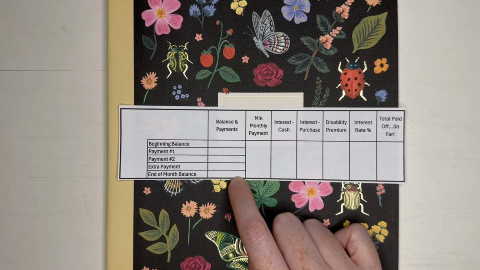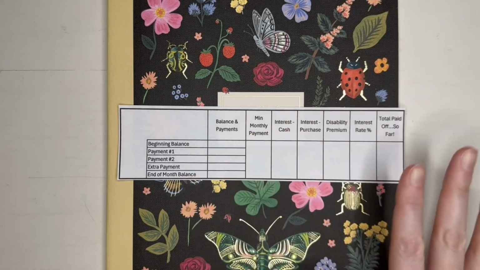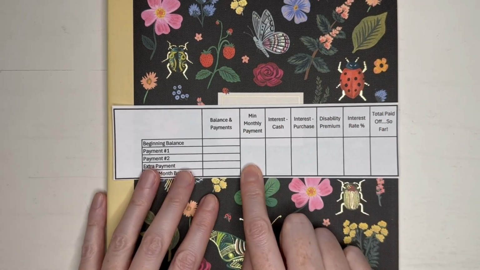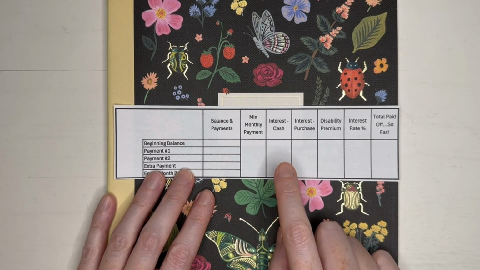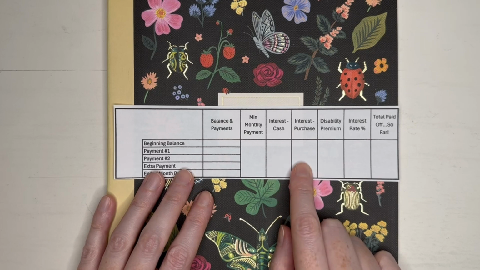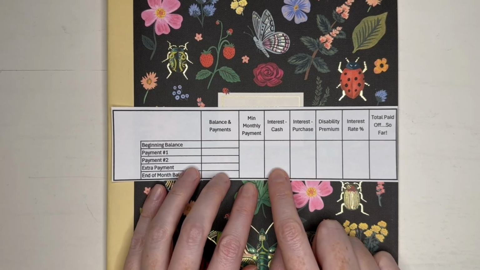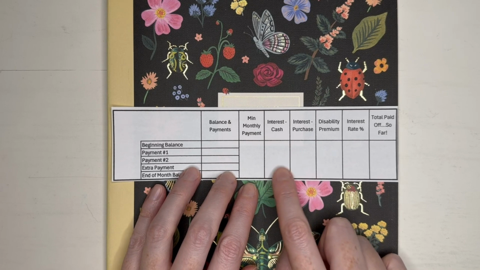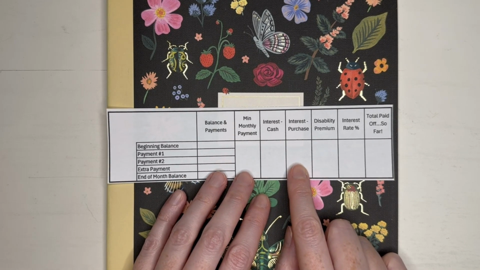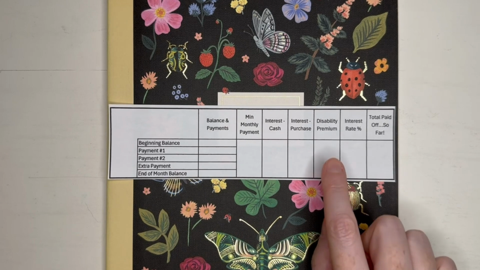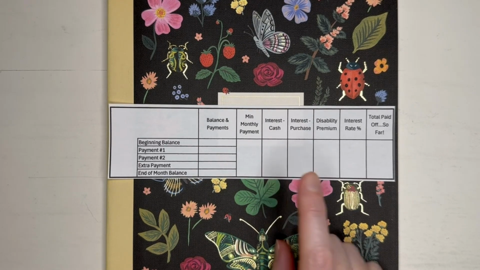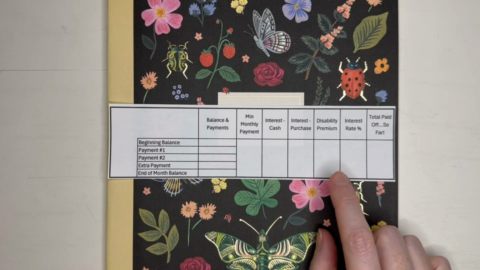Now, other information that I want to track that is just a number for the month is the minimum monthly payment, because that goes down every month as long as I keep getting the debt down. And then there's 2 different types of interest that get charged to the card. So I want to track what the interest amount that I get charged for both of those is for the month. And then same with the disability premium that gets charged once a month. At the end, I see all 3 of these numbers when the billing cycle closes. And so I will fill those in when that happens.